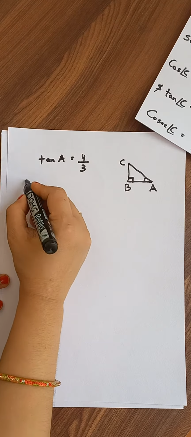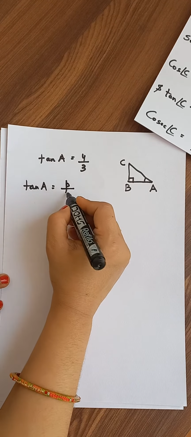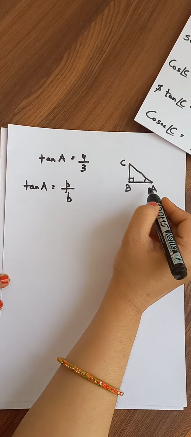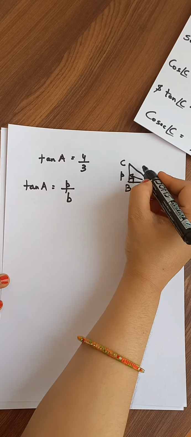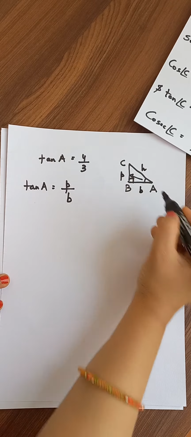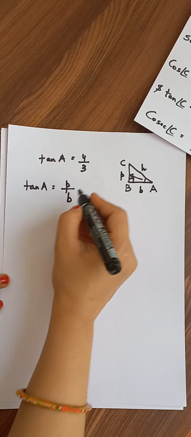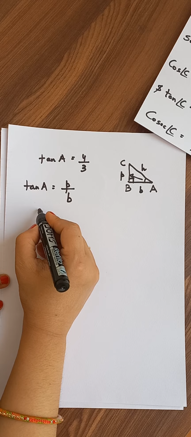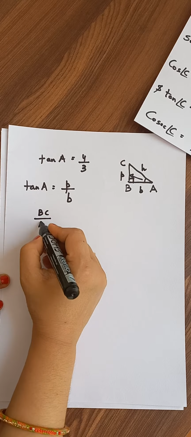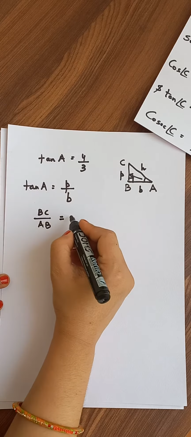Okay, so now tan, we already know that the tan function is the ratio of perpendicular and base. So here, with respect to A, perpendicular will be the BC side, this will be the hypotenuse, and the other one will be the base. So tan A is P upon B. That means in place of tan A, we can write BC upon AB, and that is equal to 4 upon 3.